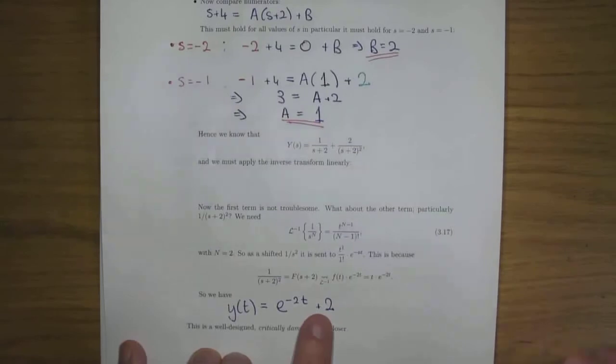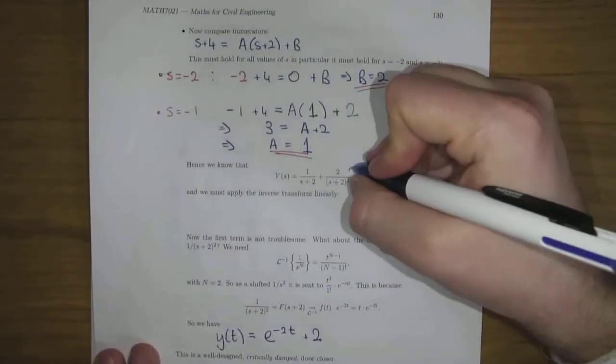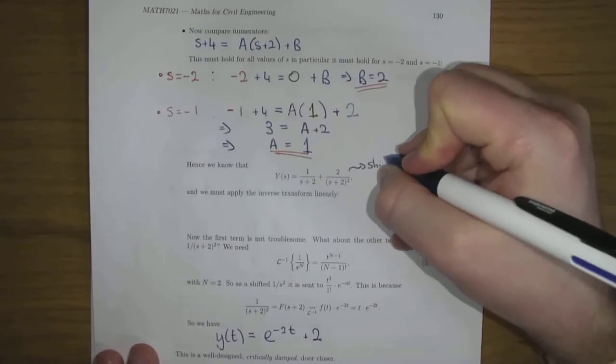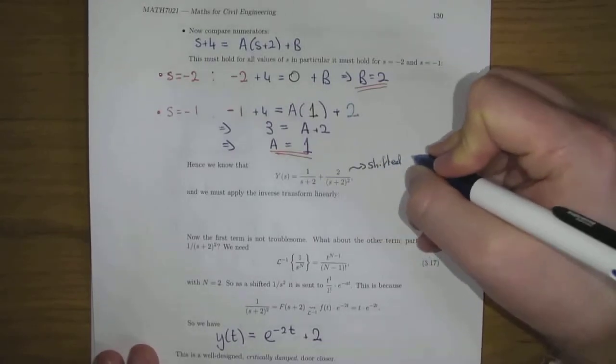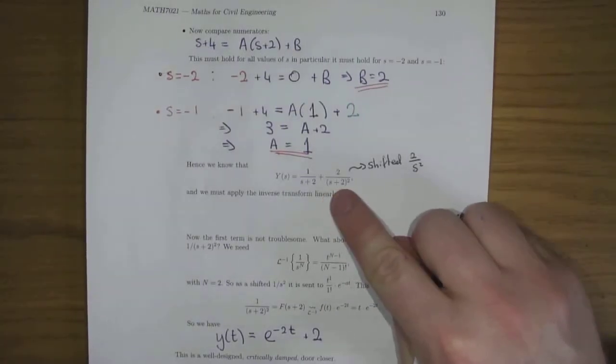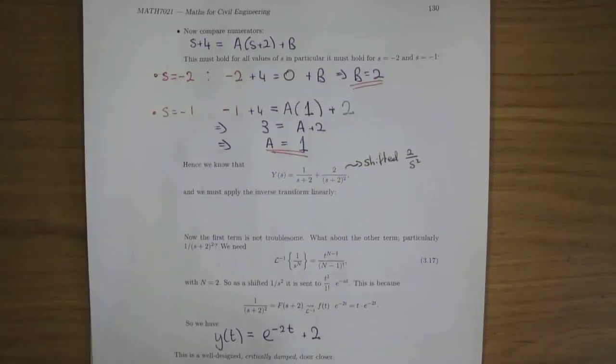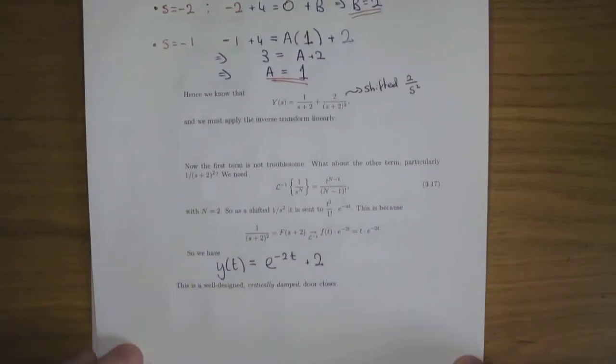So this thing is, we'll write it up here, a shifted 2 over s squared. It's shifted because instead of s, I've got s plus 2. So the first shift theorem, which is down here, well, this isn't exactly the first shift theorem. The first shift theorem, let's write it. Plenty of space down the bottom, let's write it.